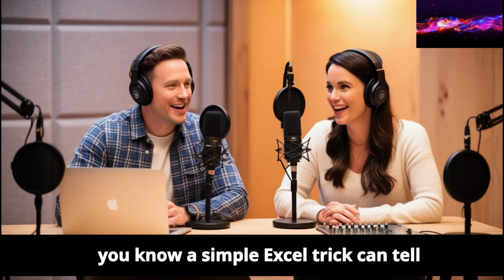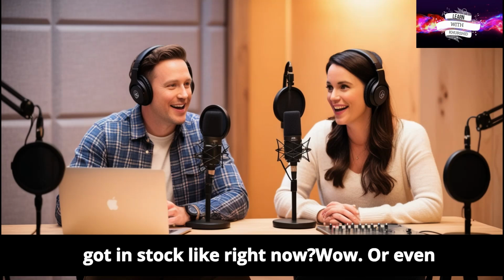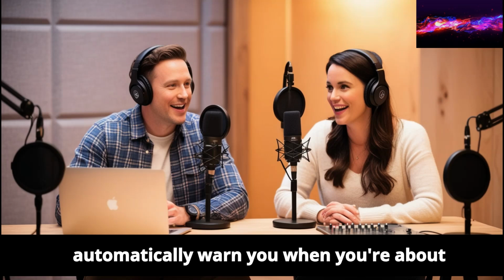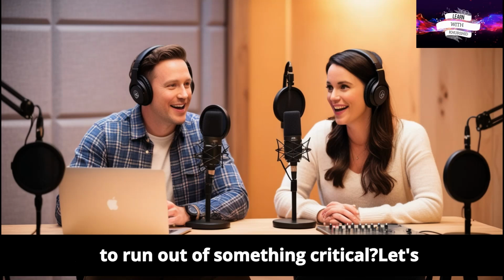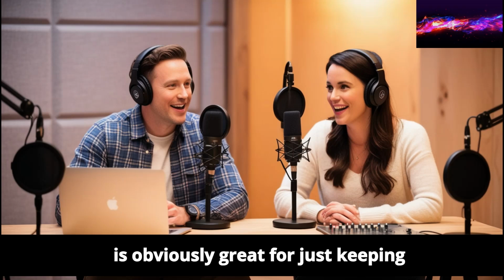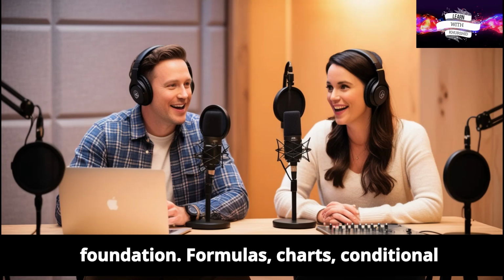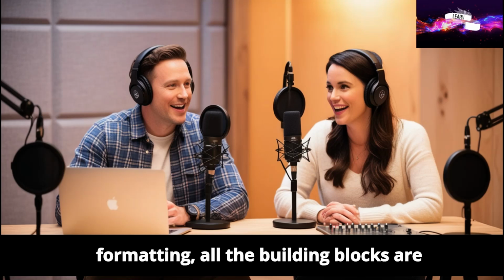Did you know a simple Excel trick can tell you the total value of everything you've got in stock, right now? Or even automatically warn you when you're about to run out of something critical. Let's dig in. So at its core, Excel is obviously great for just keeping track, right? What you have, how many, where it's going. That's the basic foundation. Formulas, charts, conditional formatting, all the building blocks are there.